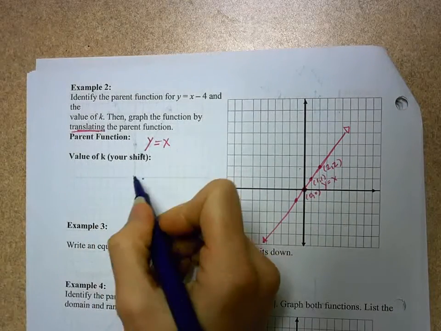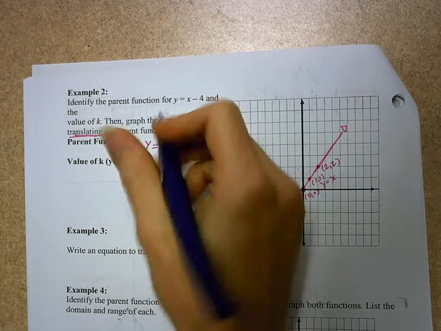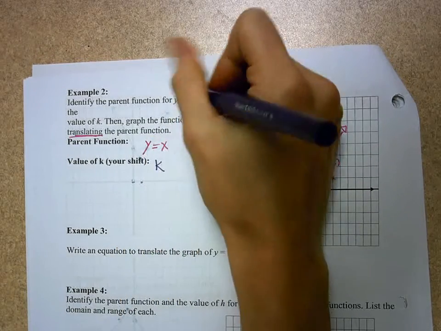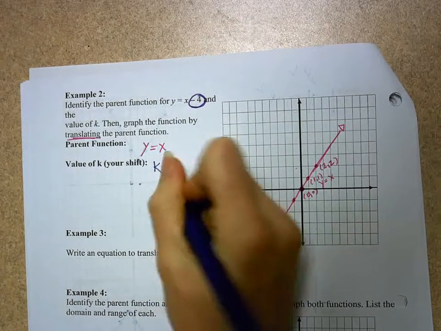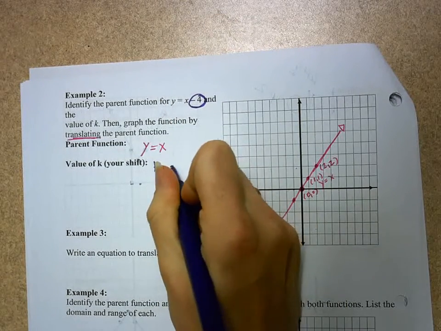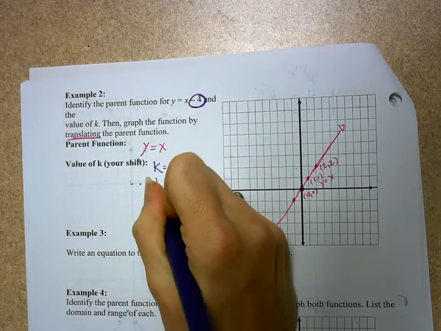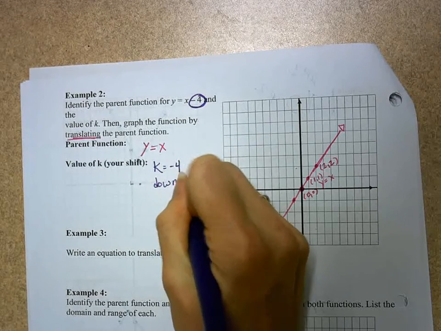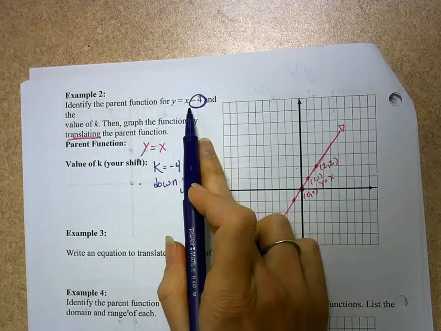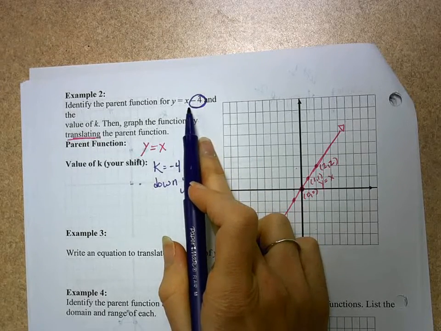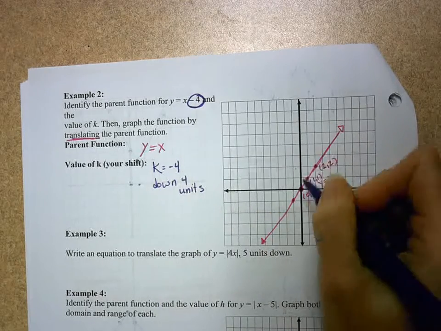What's the value of k, your shift? Well, k, the shift, is 4. Specifically, it's down 4 units. It's -4. Notice there's no absolute value, so we don't have a left or a right change here, but every point is going to go down 4.